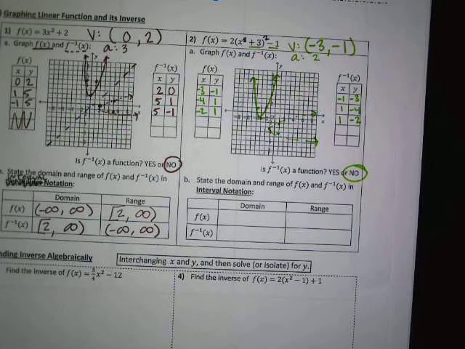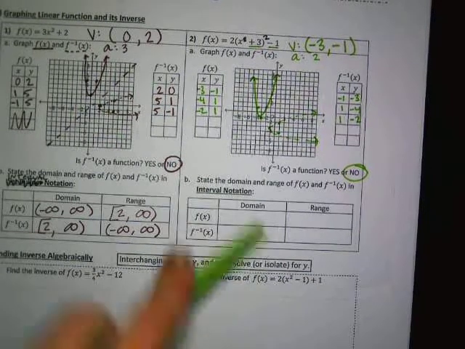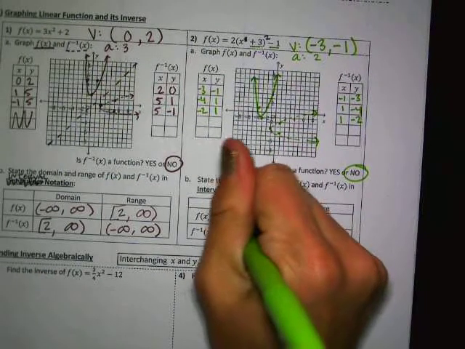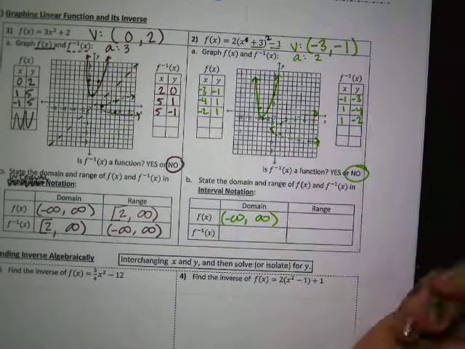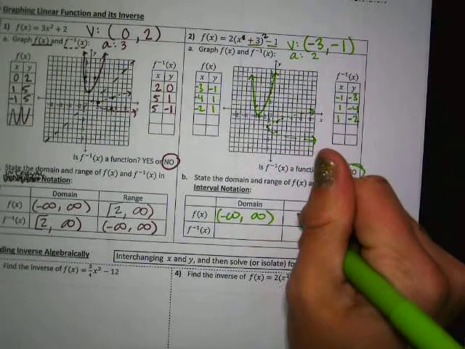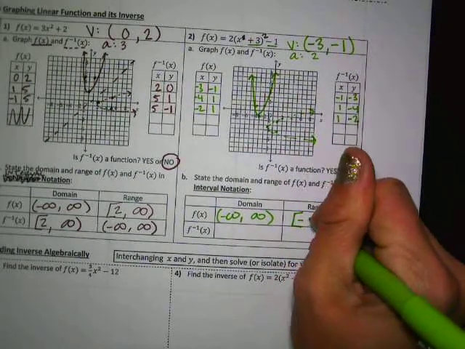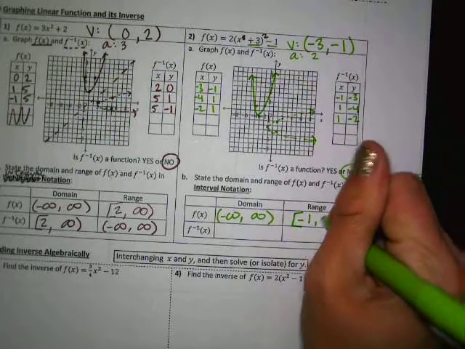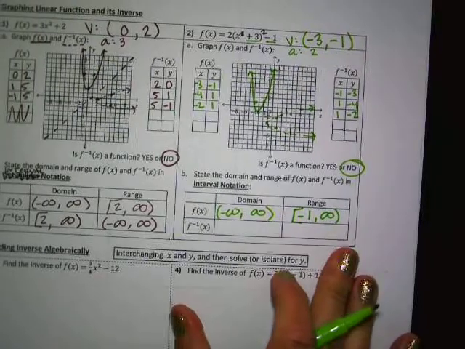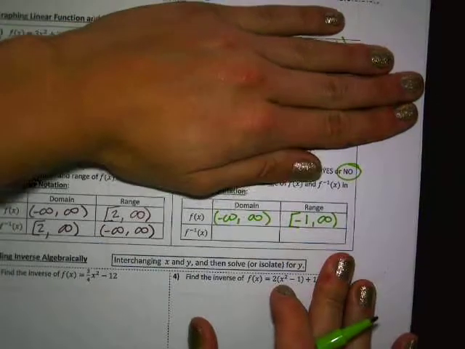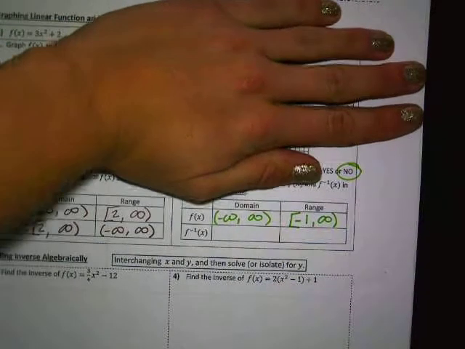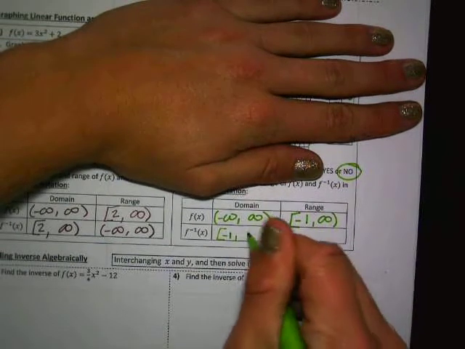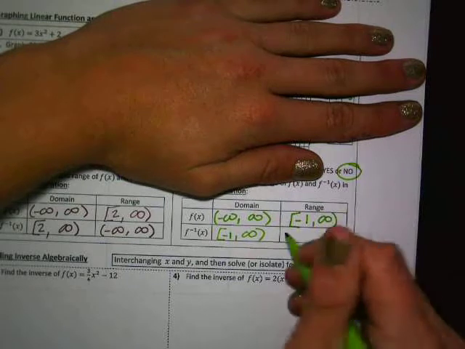All right, for the domain of the original, how far left? How far right? Very good. For the range, how far down? 1. And then how far up? Very good. All right, so you don't even have to look at the graph to figure out the domain and range of the inverse. What is the domain of the inverse going to be? Very good. -1 to infinity. And what's the range going to be? Very good.